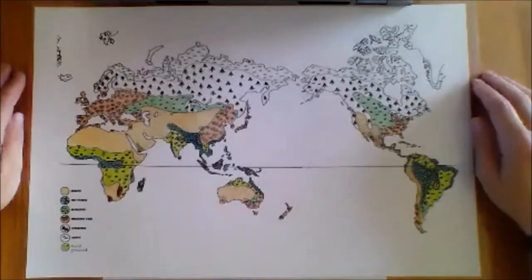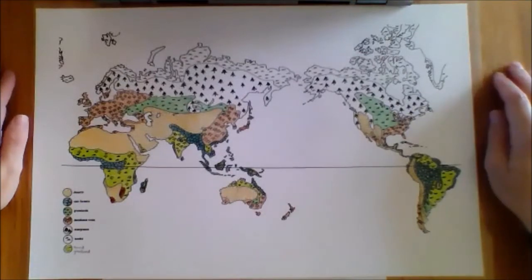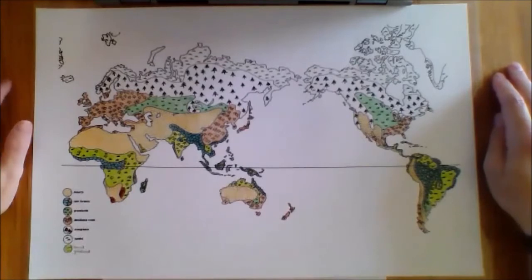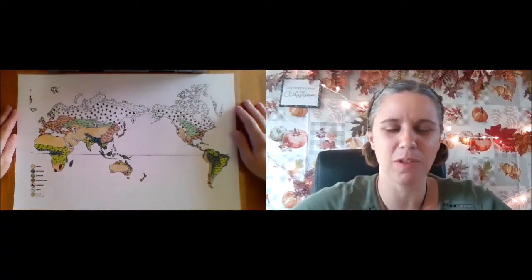Hello, I have a couple short stories to tell you about the way plants grow on Earth and how they grow because of the light and the water they receive and where they're located on Earth. I have a chart that I want to share with you. It looks like a map of the world.